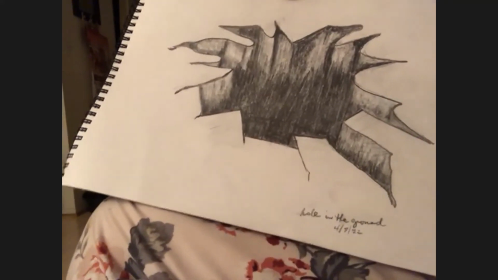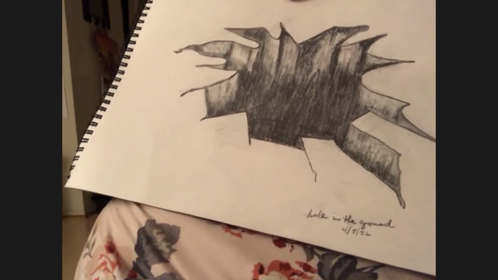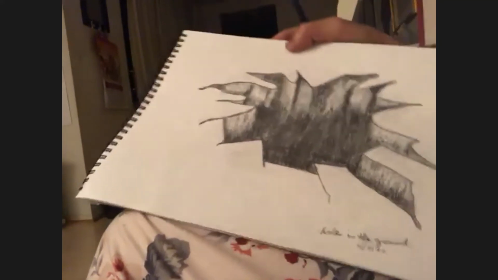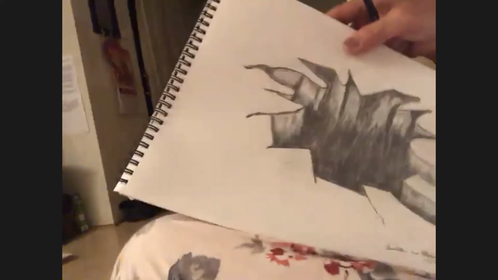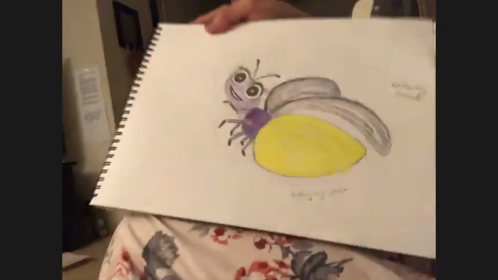Do I need a darker pencil to make it darker? You could maybe a little bit, but it's not a big deal. Very nice. I think that's it. That's my ladybug. She's happy. That's a fun one. Thank you for sharing.